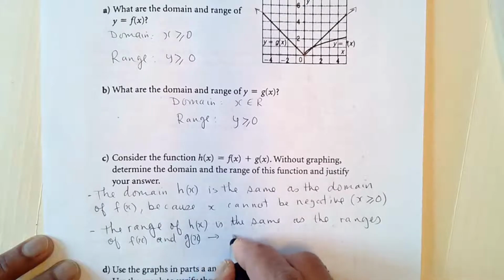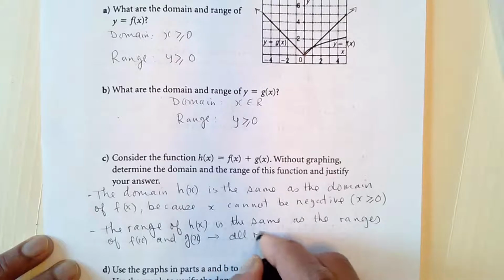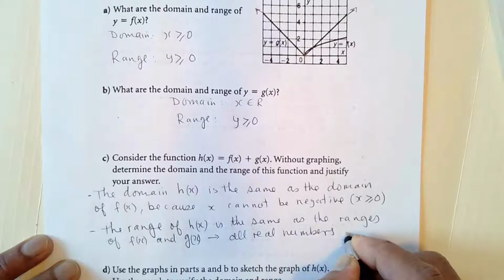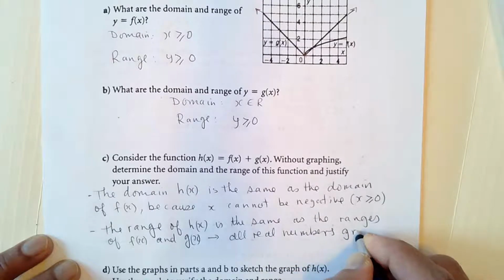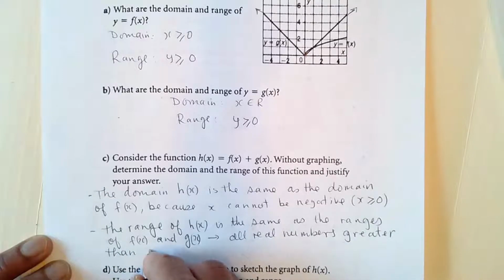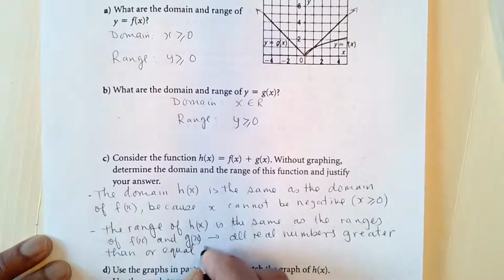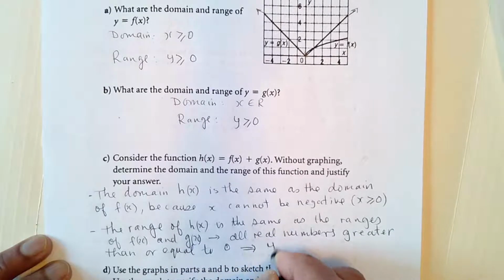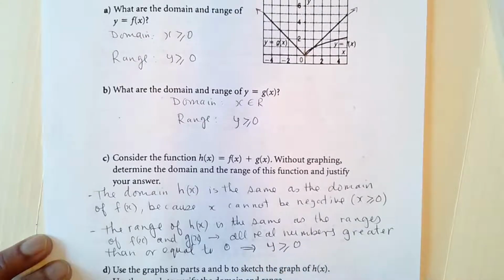In other words, all real numbers greater than or equal to 0. In other words, y must be greater than or equal to 0.